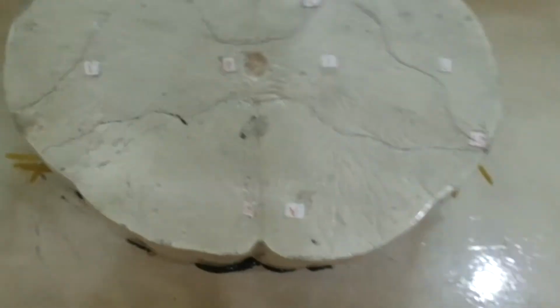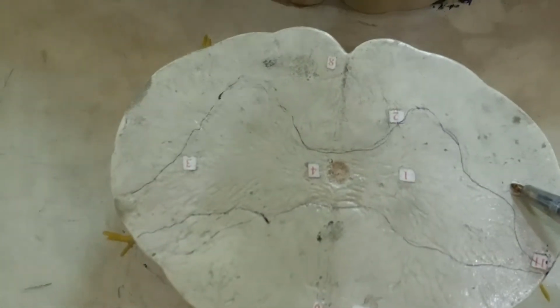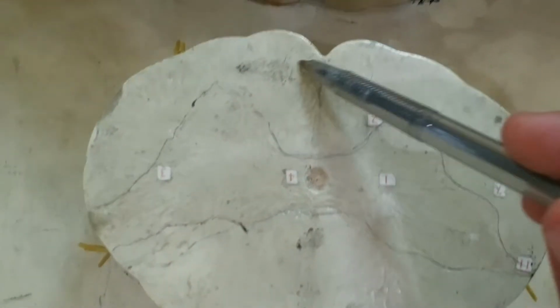Number 7 is again the white matter. This region represents the white matter. And number 8, the anterior commissure. The anterior fissure of the spinal cord. This is the anterior fissure, and this is the posterior fissure.